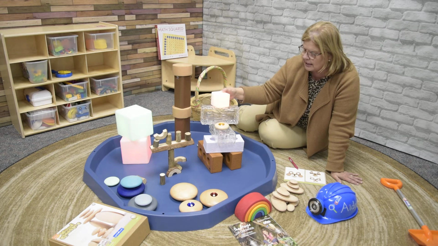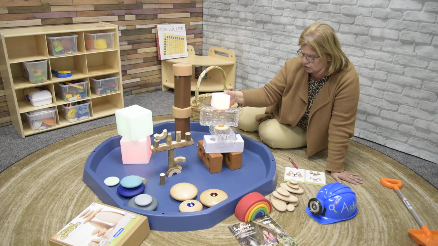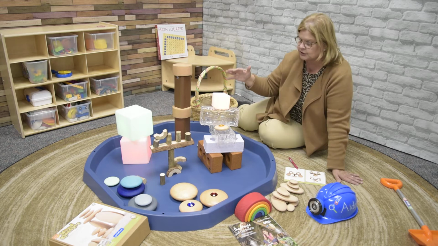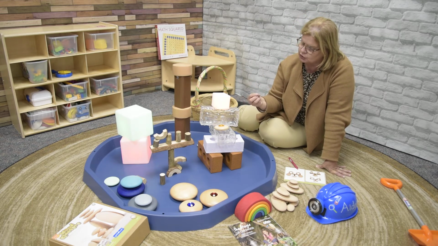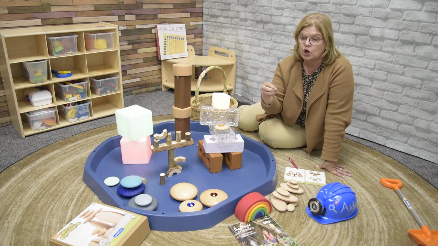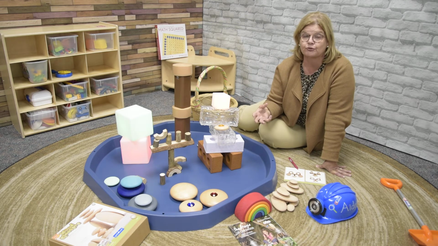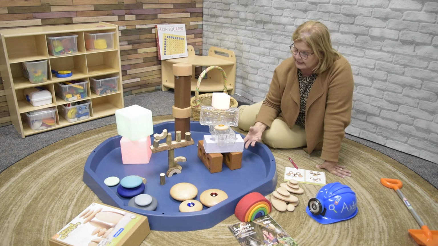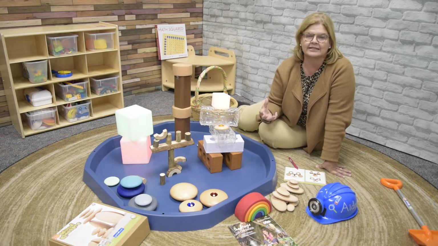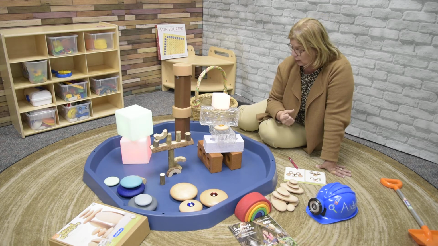So when we're talking about construction and how it might develop language, if you were working with a child, you could talk to them about, tell me what it is you're doing. You could scribe for them. You could have them use descriptive words, words that are describing what it is that they're building. These are all ways to develop language in our construction areas.